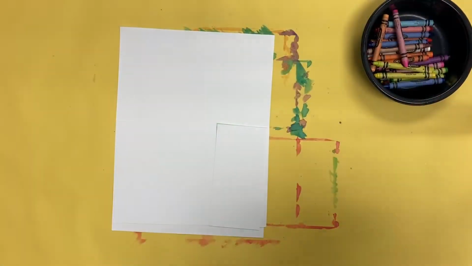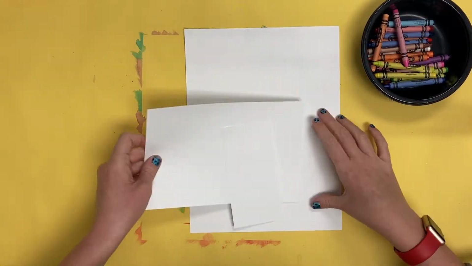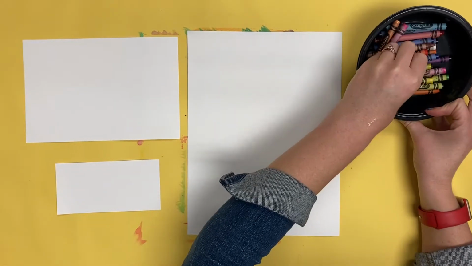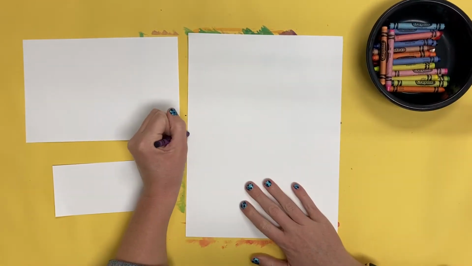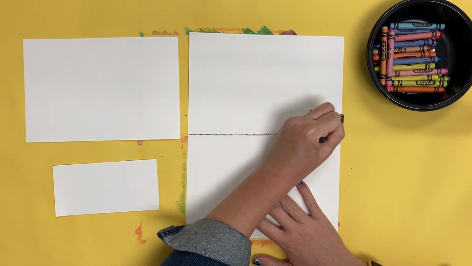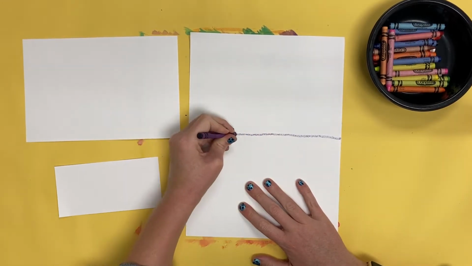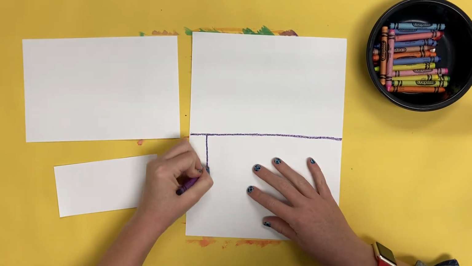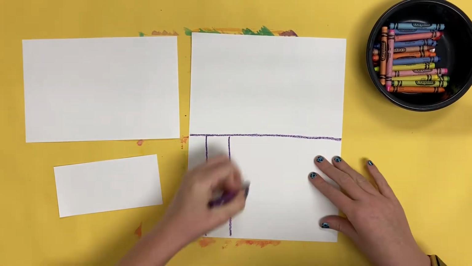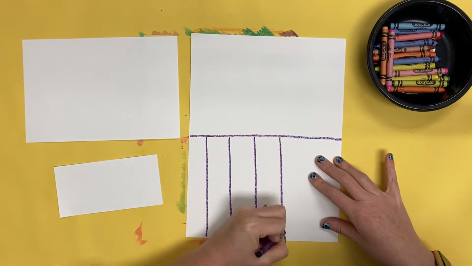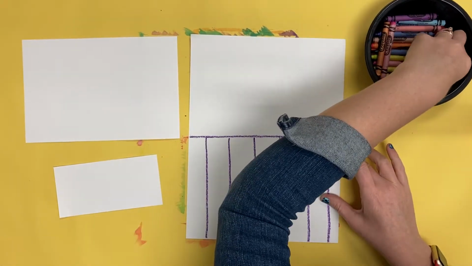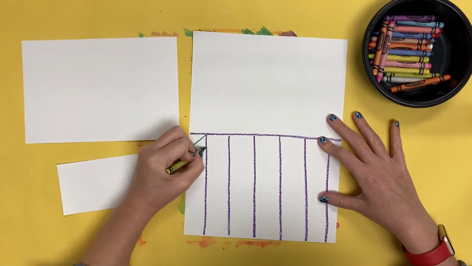For today's art activity, I'm going to start with 3 pieces of paper. On my large piece of paper, I'm going to draw a horizontal line across the middle of my paper so that way it's divided evenly. On the bottom half of my paper, I'm going to create a pattern for the table.